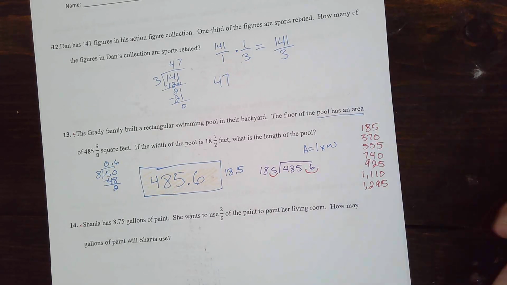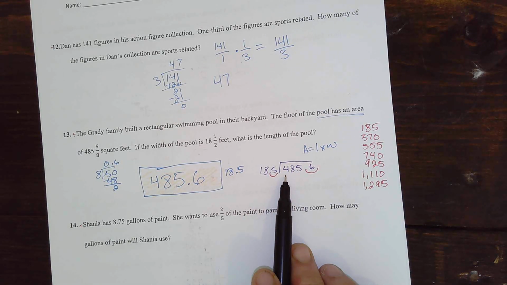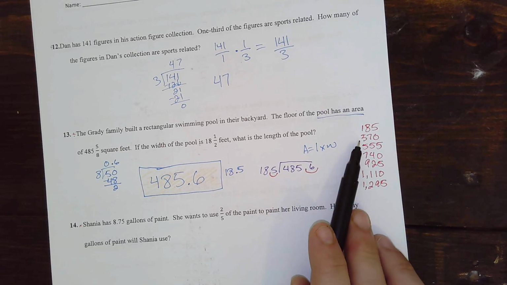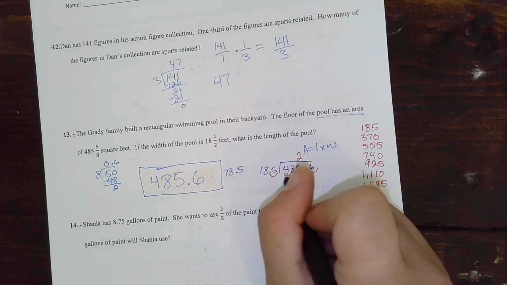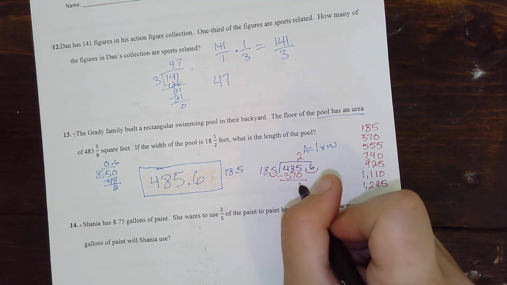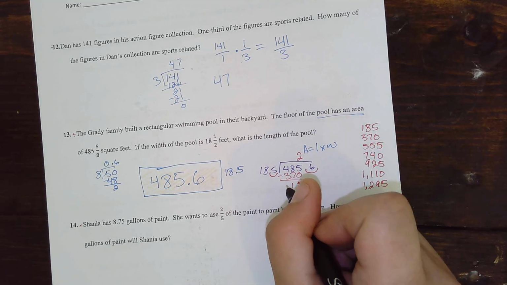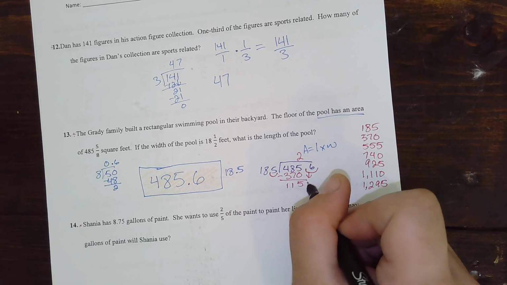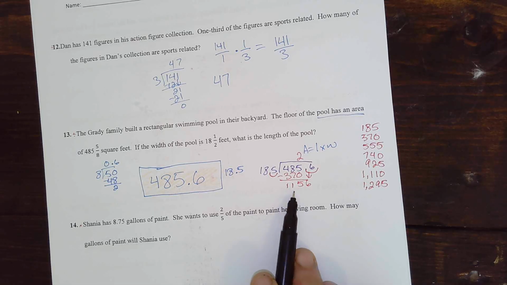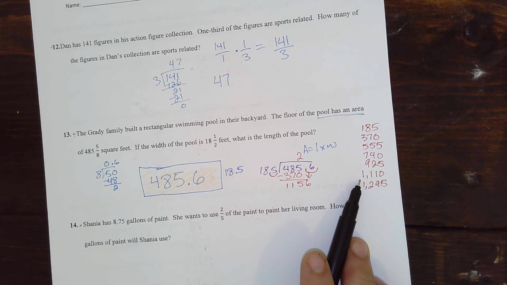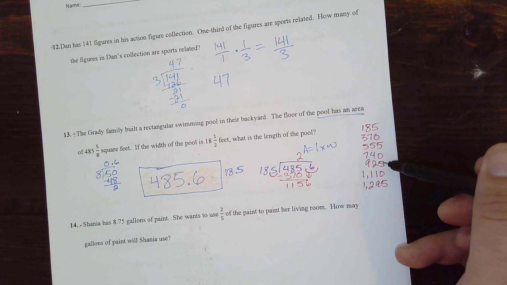Okay? Whoop. So let's see how many times 185 can fit inside of 485. It looks like twice. That'll give us 370. And we'll subtract. 5 minus nothing is 5. 8 minus 7 is 1. And 4 minus 3 is 1. And we bring down our 6. So how many times can 185 fit inside of 1,156? Looks like the closest we can get is here. So that's going to be 1, 2, 3, 4, 5, 6 times.